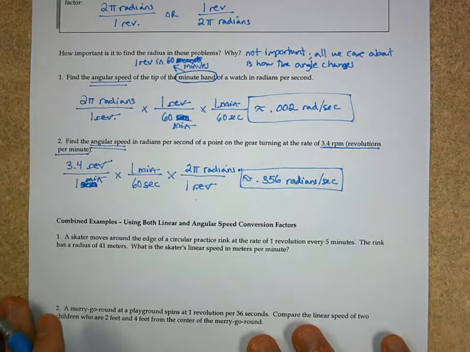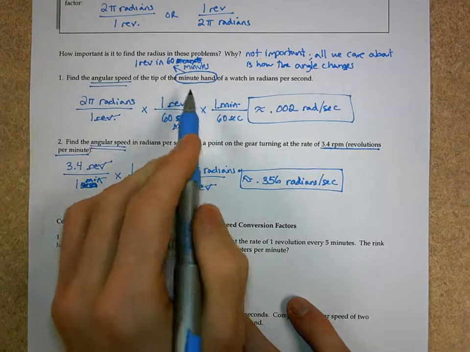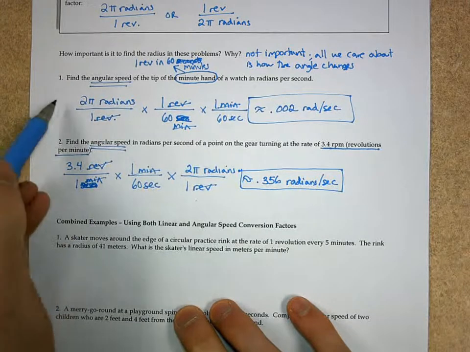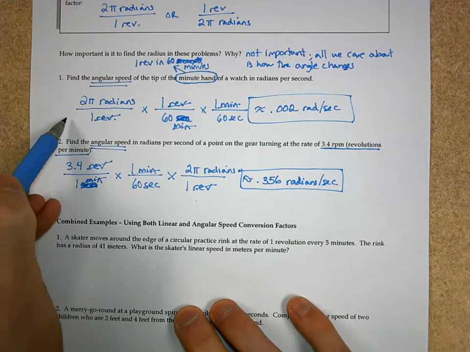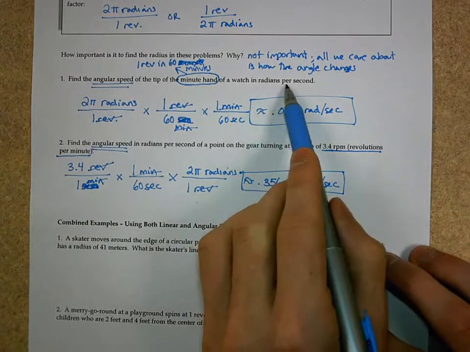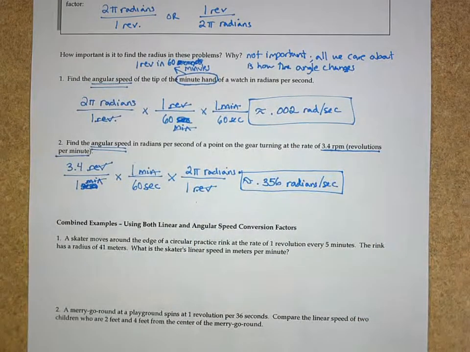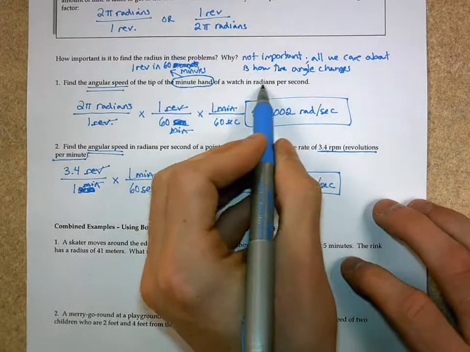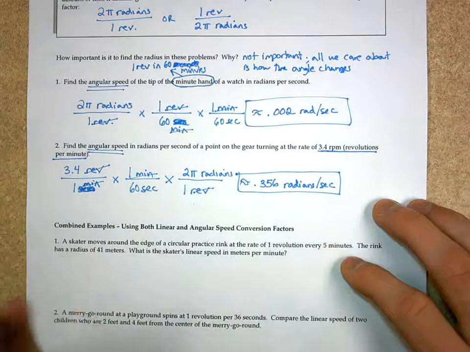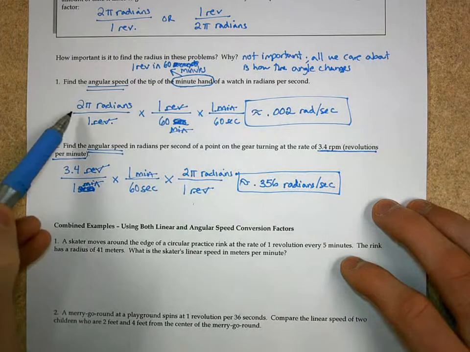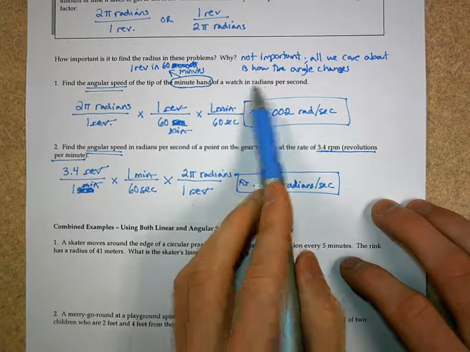Some of you might jump and say, if I know my minute hand takes 60 minutes to make 1 revolution, maybe I want to do 60 minutes over 1 revolution as a starting point. But then if I do that, I'm going to have my revolutions and radians in the wrong spot, and then I won't end up with radians per second. I would end up with seconds over radians. So we've got to make sure that our units are right. The only factor we've got that uses radians is 2 pi radians over 1 revolution. So that's why we started with 2 pi radians over 1 revolution. We wanted radians to be in the numerator.